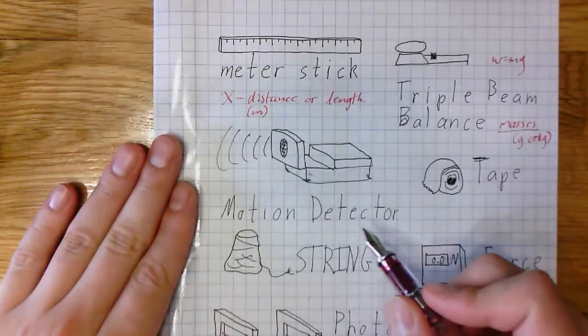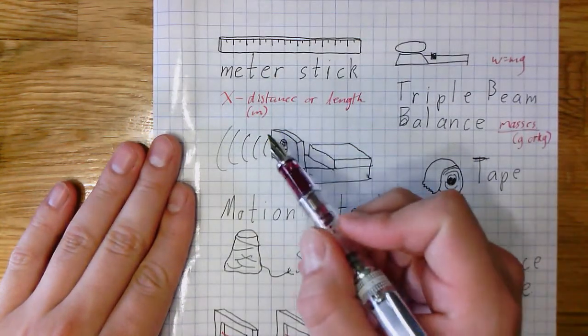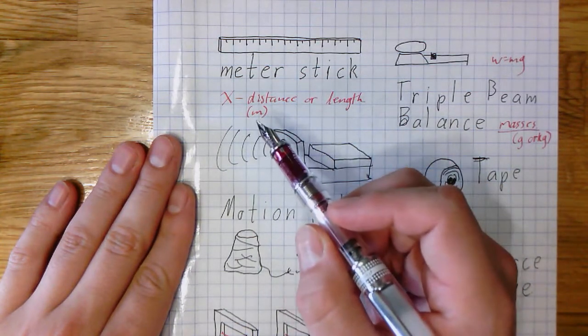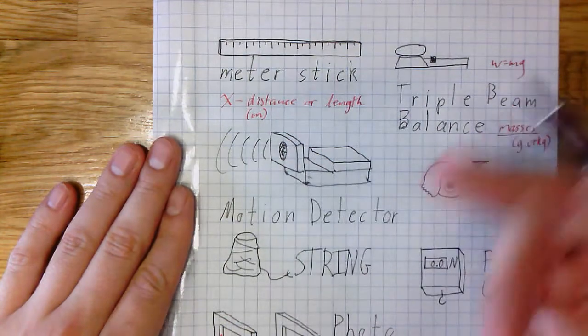Okay. Motion detector. Please don't just say measure the distance. You have to say what you record it in. What units do you use? You should say what you recorded in.